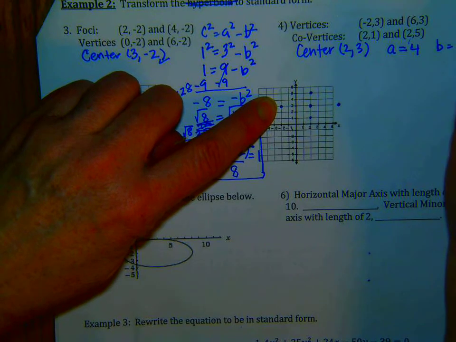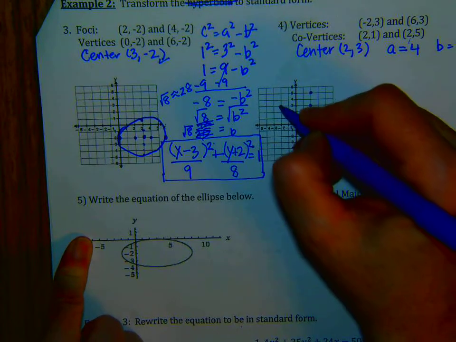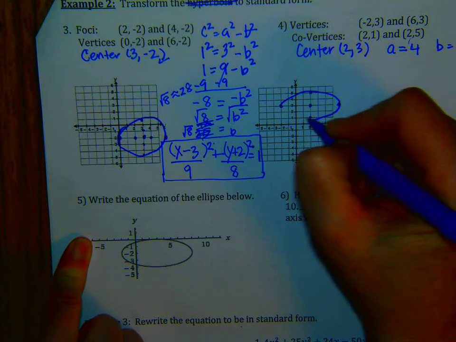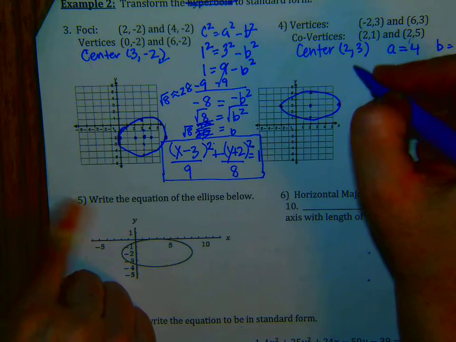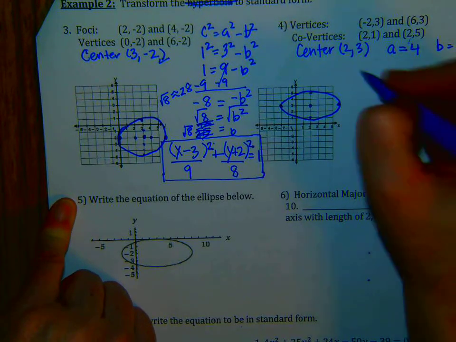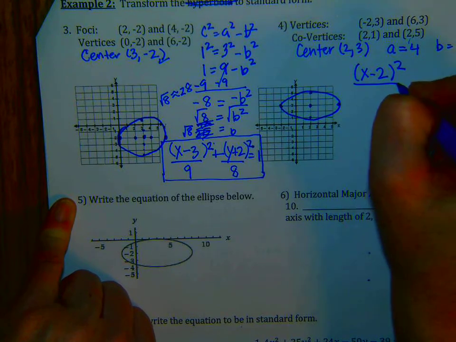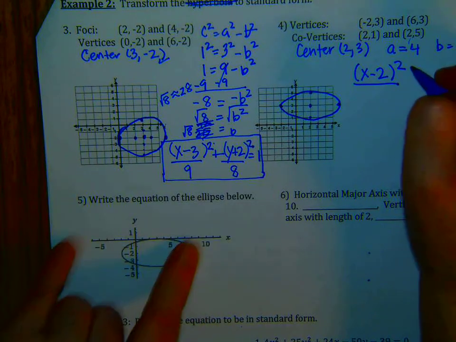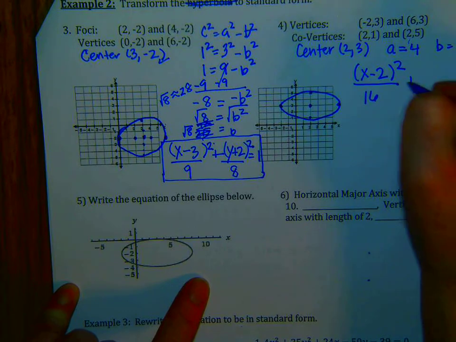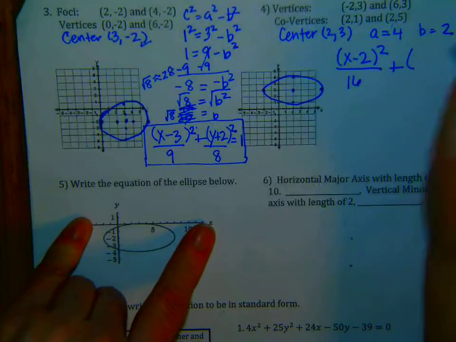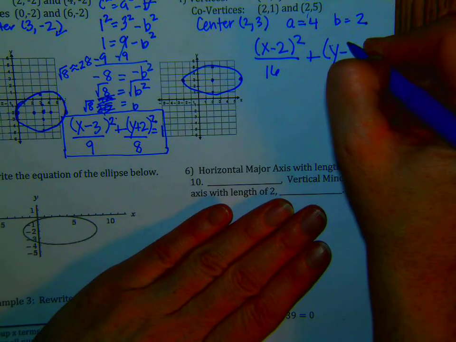So now I pretty much have everything I need. I can draw my ellipse, and I have everything I need to write the standard form, right? So x minus 2 squared over, a squared is 16, plus, ellipses are always plus, y minus 3 squared over, what's the y?